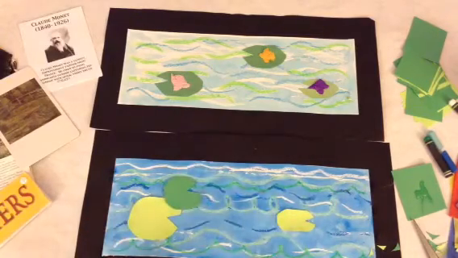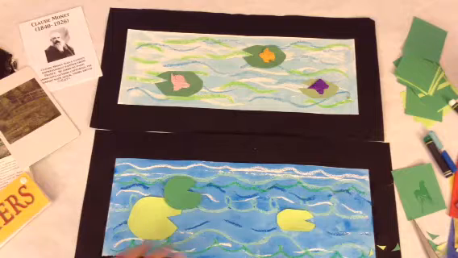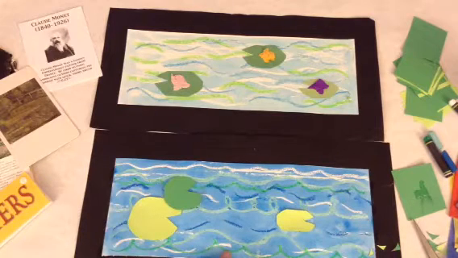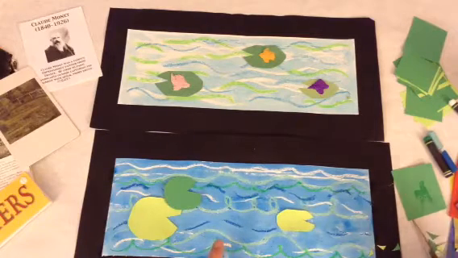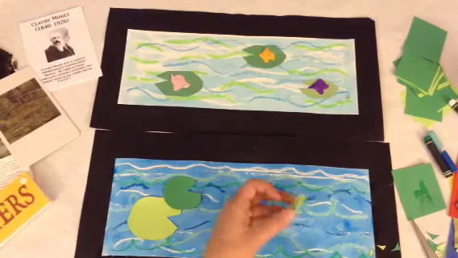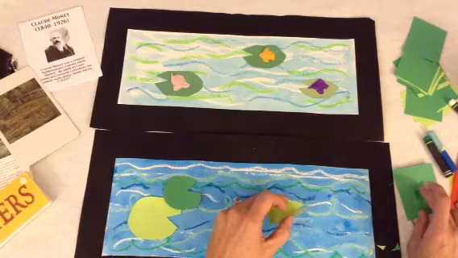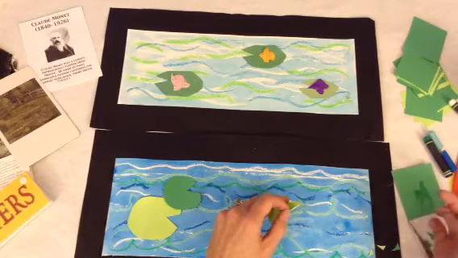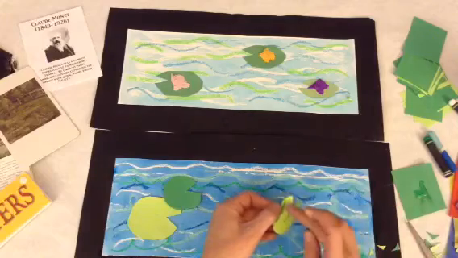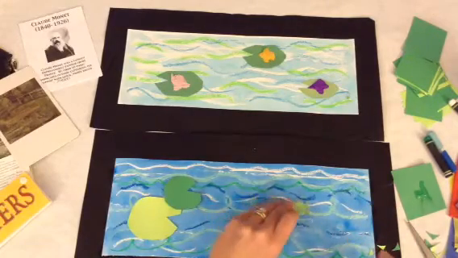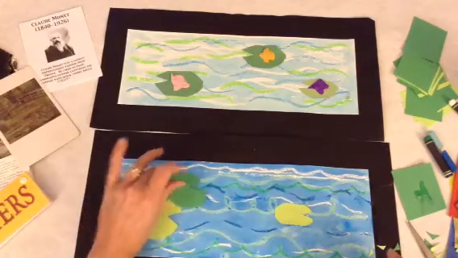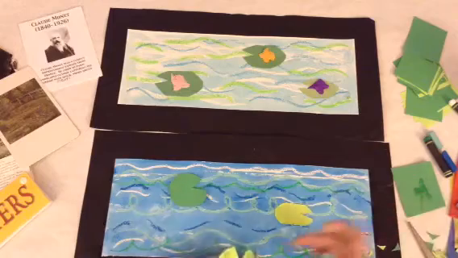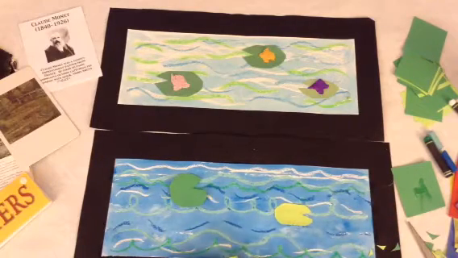Alright, the next step is to glue our lily pads onto our water. Now, I know a lot of you like to use glue sticks, and I pulled these out, but guess what? I remembered these glue sticks are not going to hold on a little bit of a damp paper. So what we're going to do is use liquid glue, and I just want you to take your finger, dip it into your wet glue, and put a little bit of glue on the back of your lily pad, and then press it down. I want you to do the same for the other lily pads. So we're just using our fingers to glue.